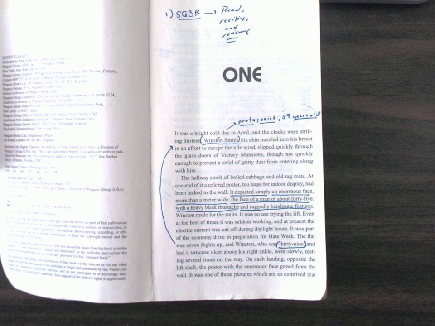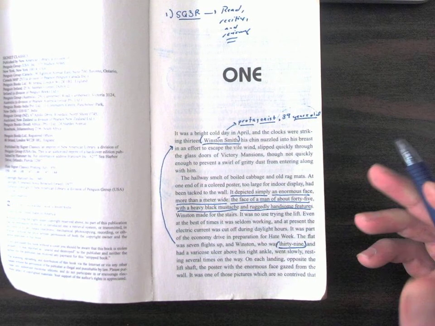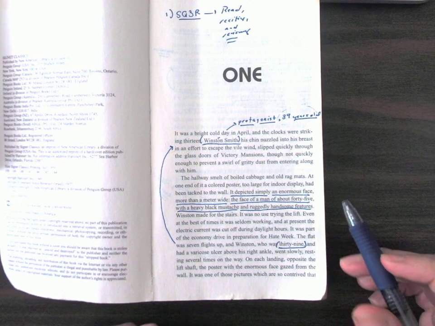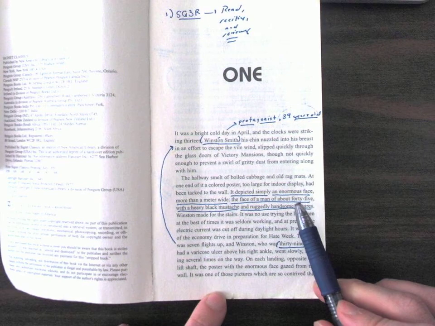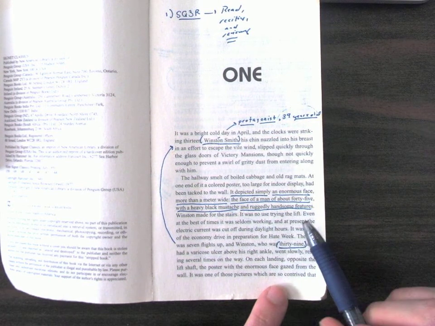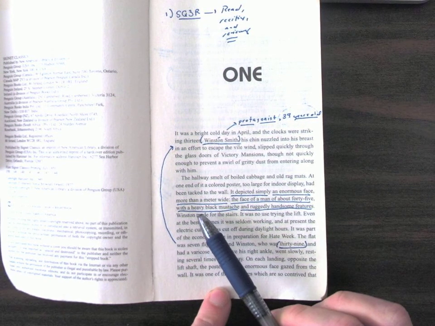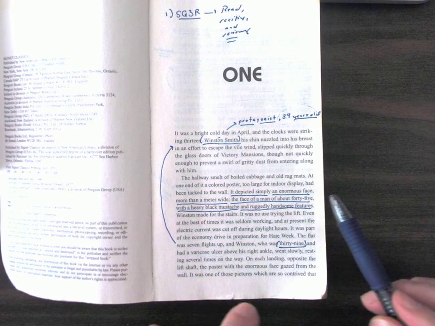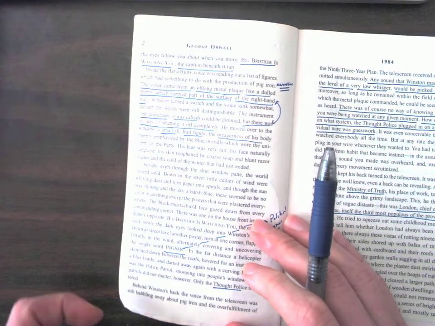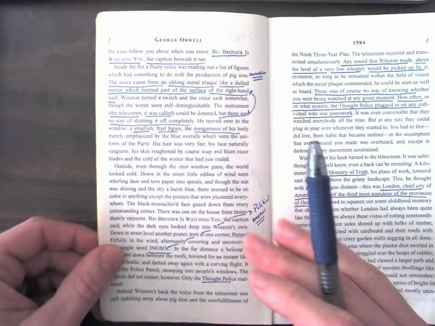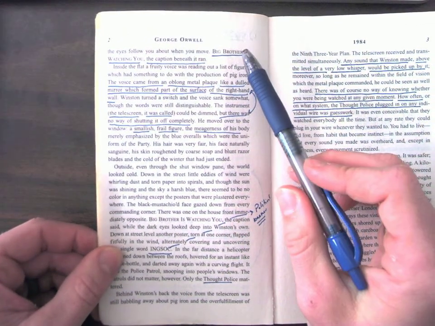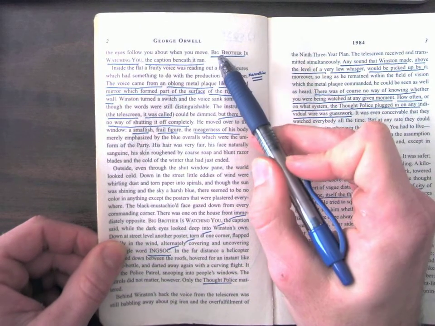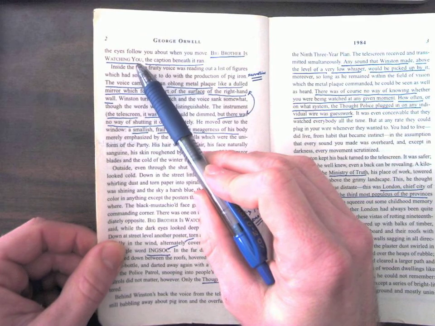All around him we get a description of the place where he lives. He lives in a place called Victory Mansions, and all around him are plastered enormous posters of Big Brother, his big face, of this heavy, black-mustached, ruggedly handsome man of about 45 years old, who is called in the society of Oceania Big Brother. And beneath the caption of the picture runs the statement, "Big Brother is watching you."